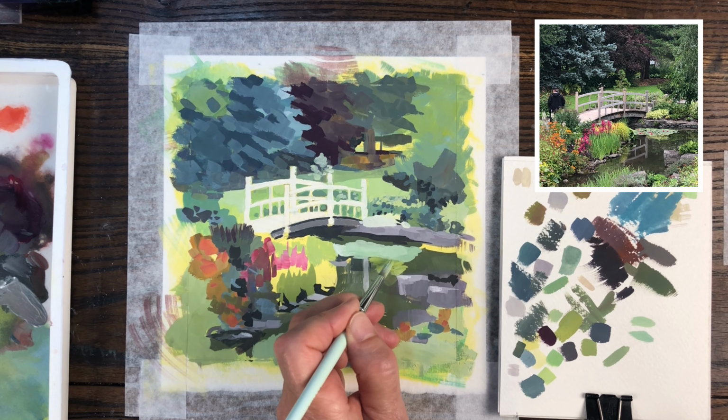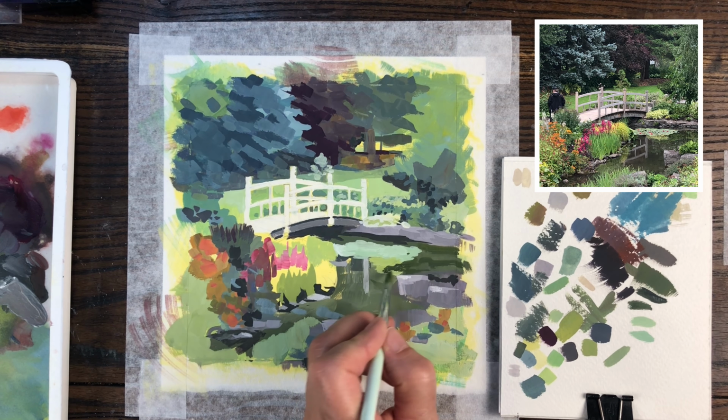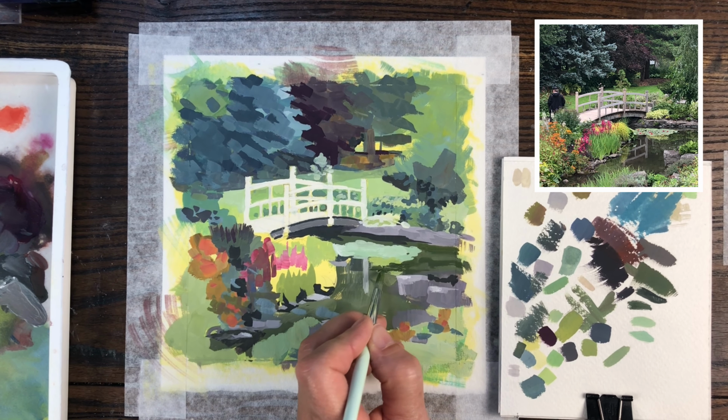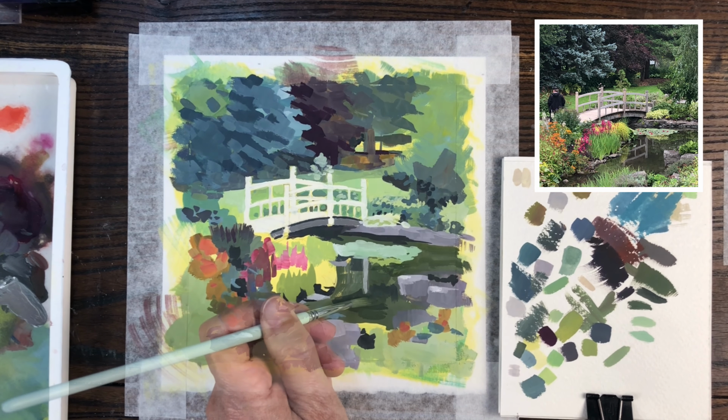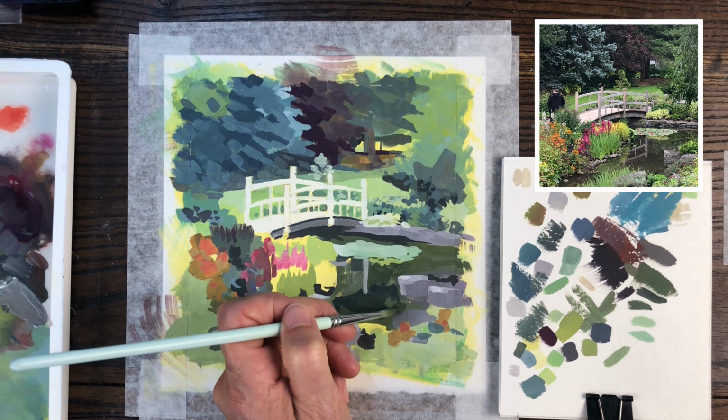When I'm painting water, I like to get lots of different shades if I can. It really makes a lot of sense because, of course, the water is reflecting. So in this particular painting, it's reflecting all the trees that are around it.